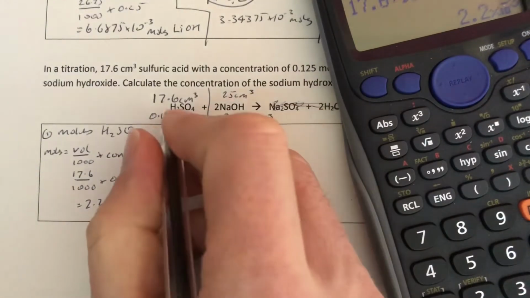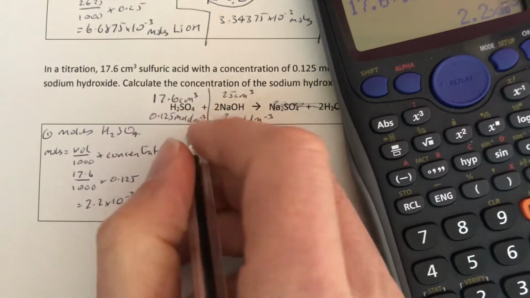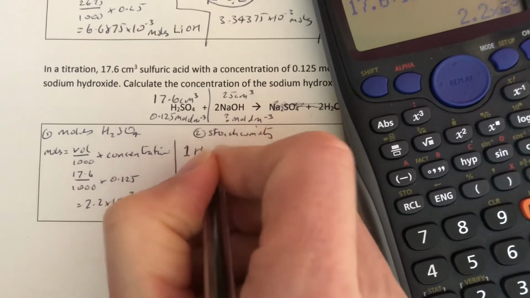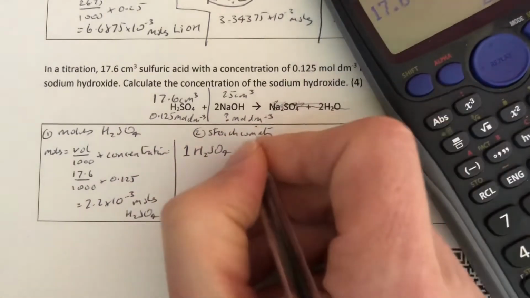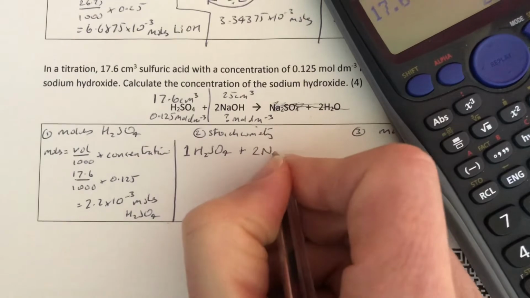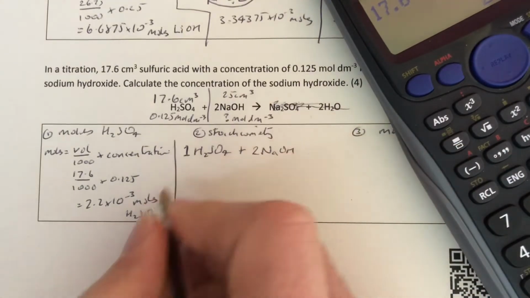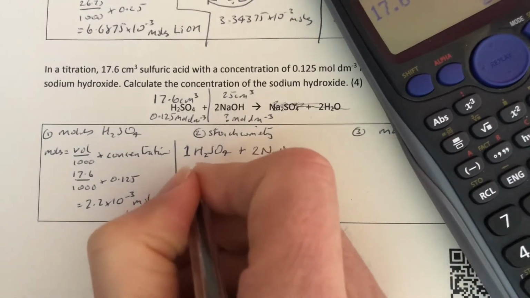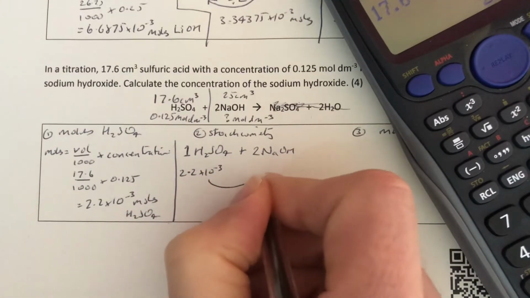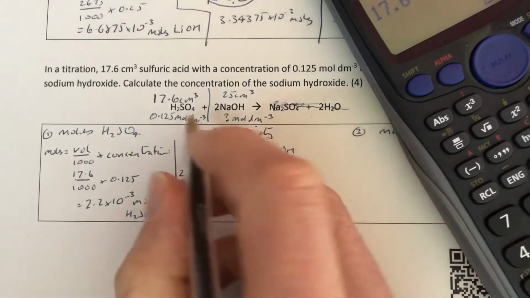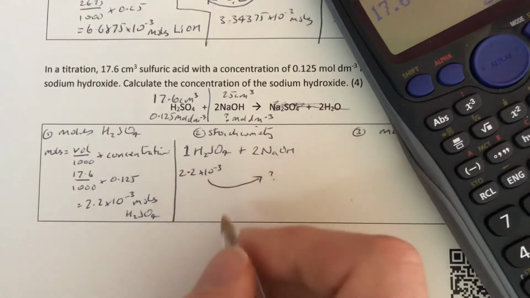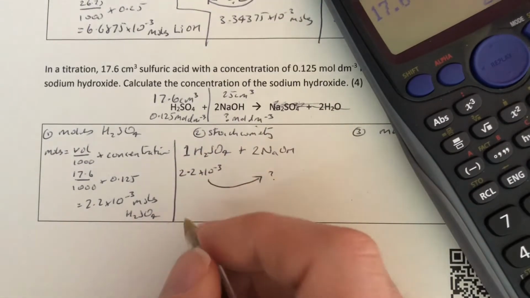Because we're now into stoichiometry. In our equation here, there's no number before the sulfuric acid, so there is going to be a number 1 there. If there's no number, there's a 1. In our equation, 1 mole of sulfuric acid reacts with 2 moles of sodium hydroxide, 2 moles of NaOH. Now, we don't have 1 mole. We've calculated we've got 2.2 times 10 to the minus 3 moles. And we want to know how many moles of sodium hydroxide. The sodium hydroxide is the question mark. So we want to know how many moles of sodium hydroxide react with that amount of sulfuric acid.